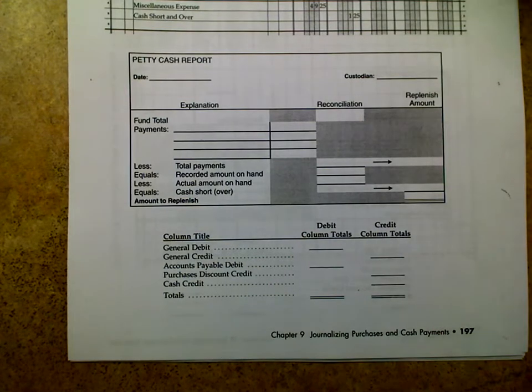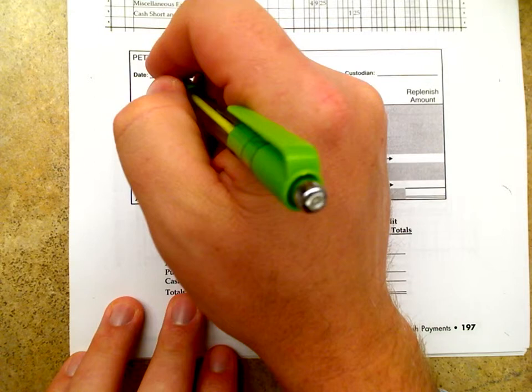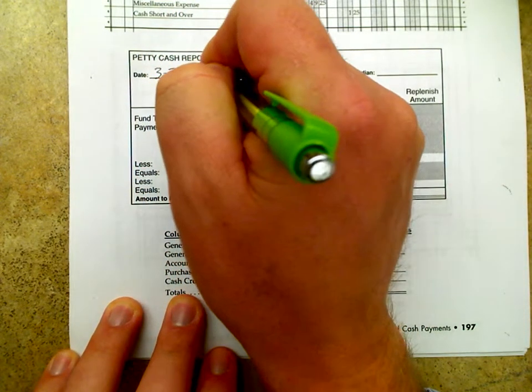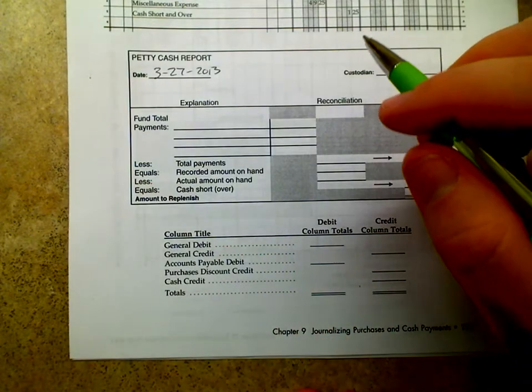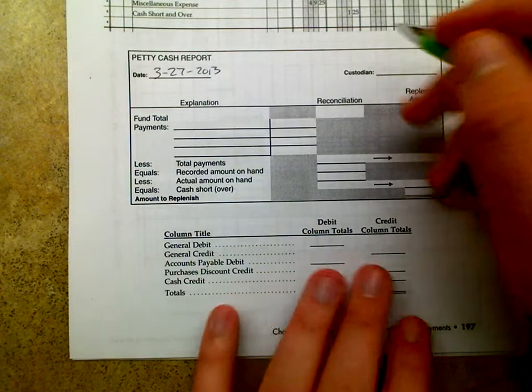It tells us that the date is March 27th, so we are 3/27. It says the custodian is Kevin Tomlinson.